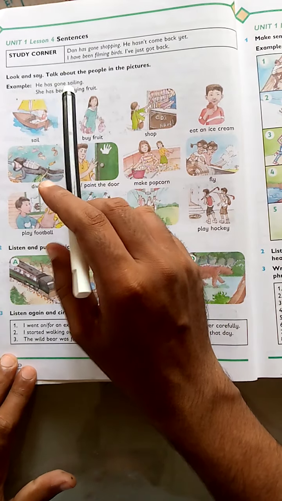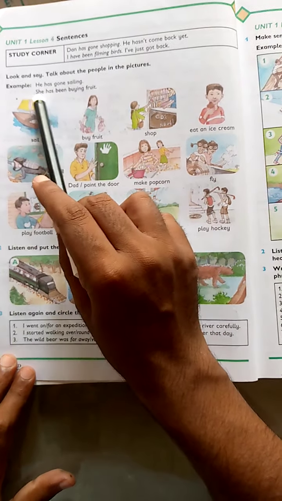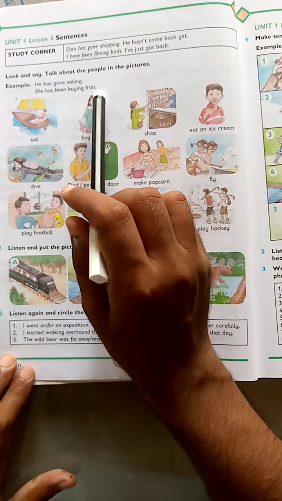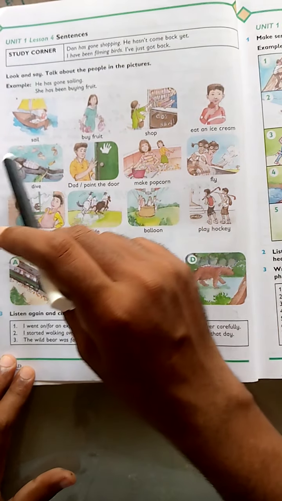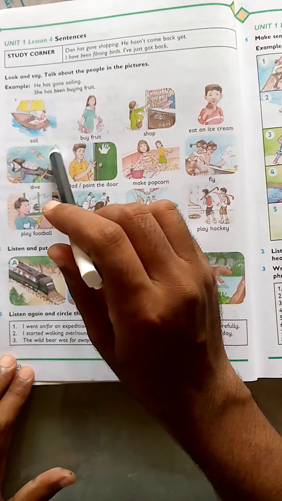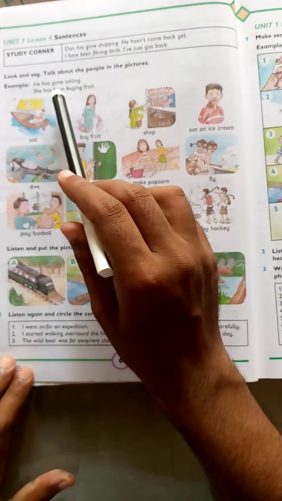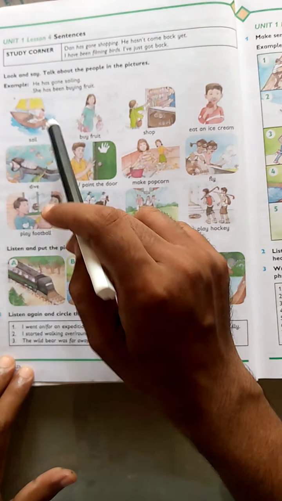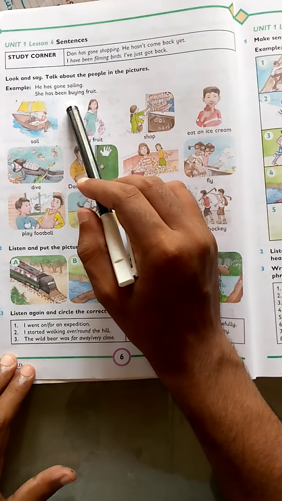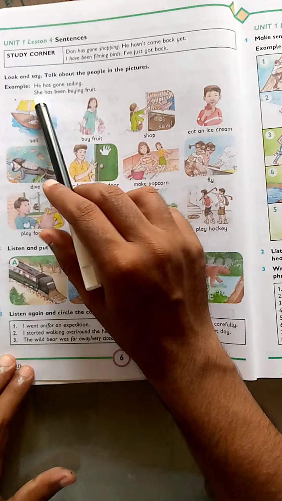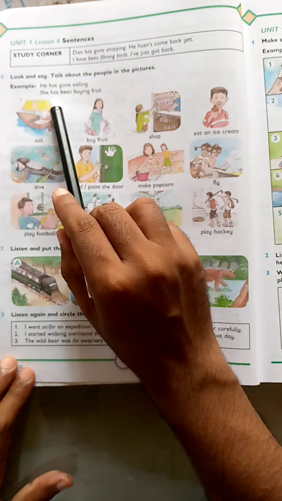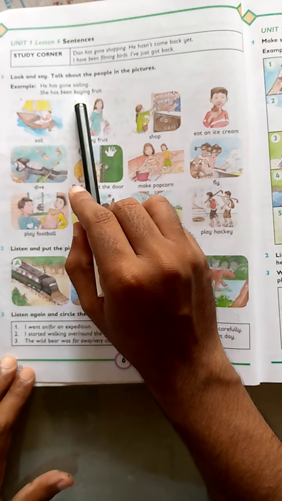So this sentence clearly shows that the first sentence is in present perfect tense, and number 2, she has been buying fruit. The signs of present perfect continuous are clearly shown in the second sentence because the helping verbs have been and has been are used, along with the fourth form, or ing form, of the main verb. As you are watching on your screen, the first sentence is present perfect tense and the second one is present perfect continuous tense. Are you watching it clearly?